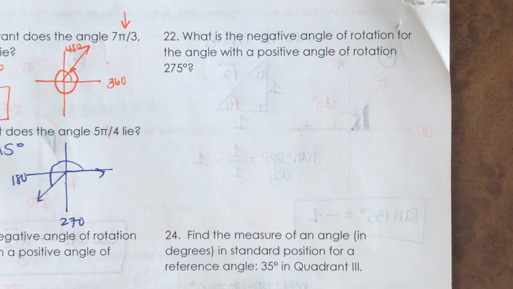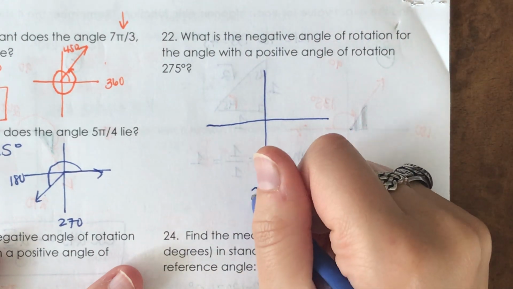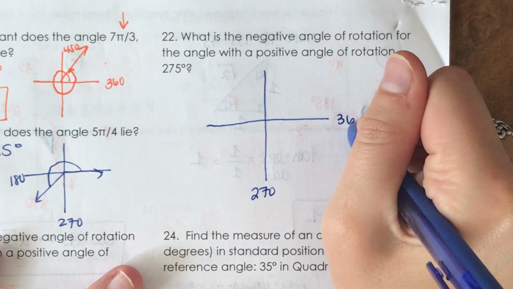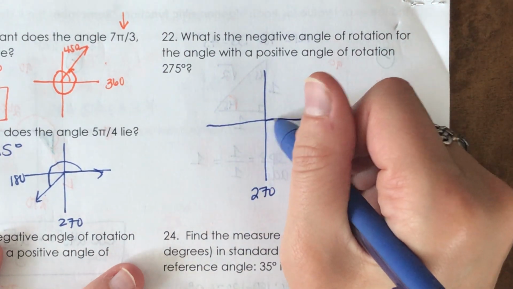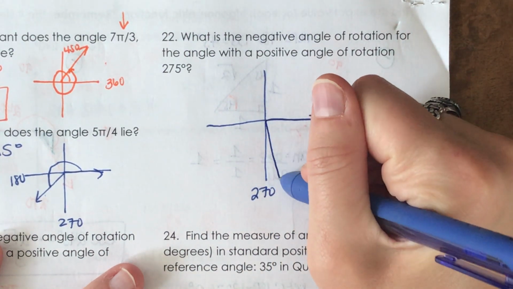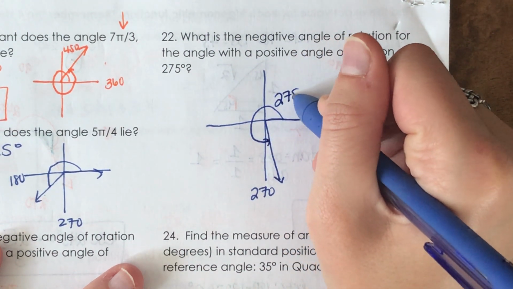Number 22. What is the negative angle of rotation for an angle with a positive angle of rotation 275 degrees? So I'm going to draw myself a little sketch. I know here's 270, this is 360. So I know my angle would start here on the x, and it would go all the way to just past this 270. This whole big thing is 275 degrees.